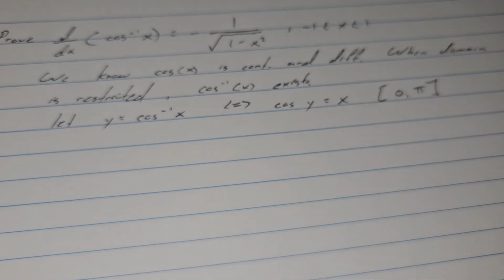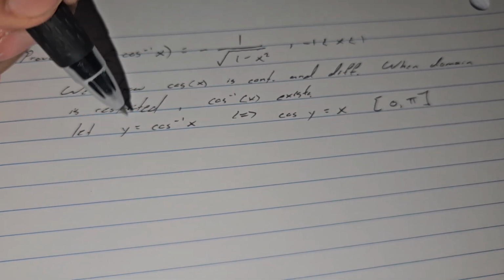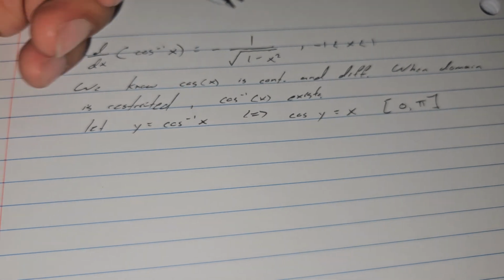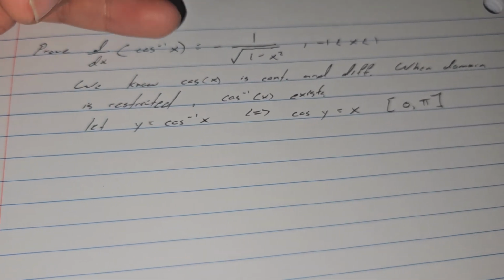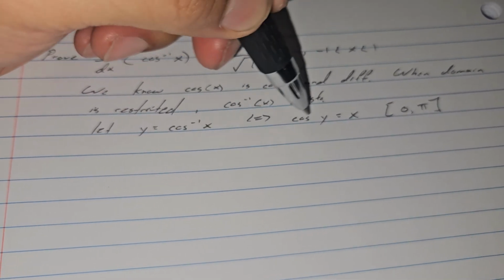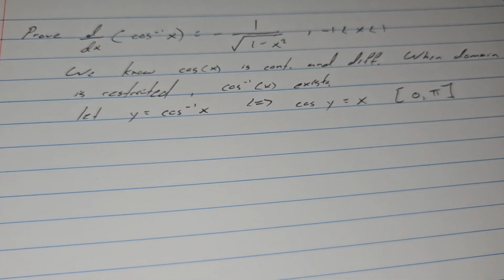And when we restrict cosine, we restrict it to the domain 0 to pi. So we let y equal inverse cosine x, and given the definition of inverse, we can also say that cosine y is equal to x. They're inverses of each other, so these two cancel each other out and just give us x.